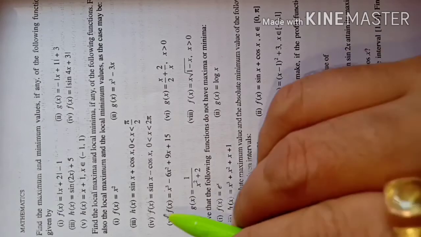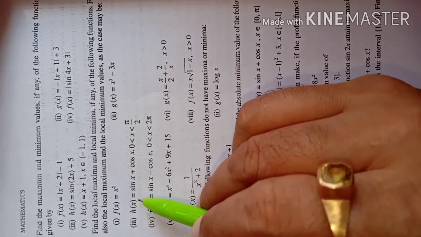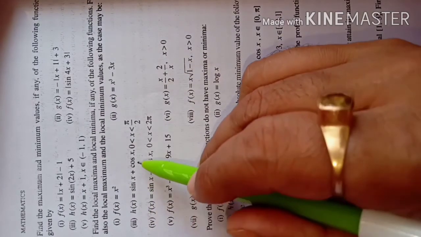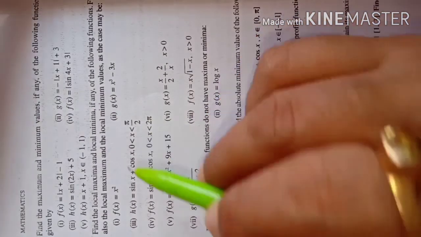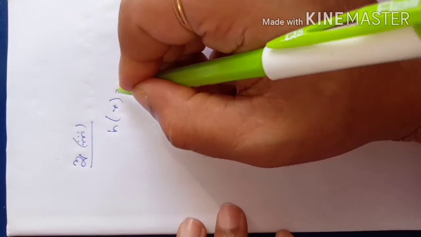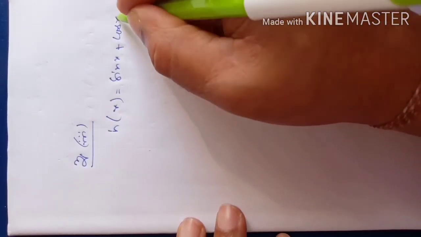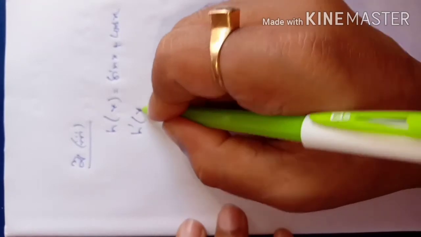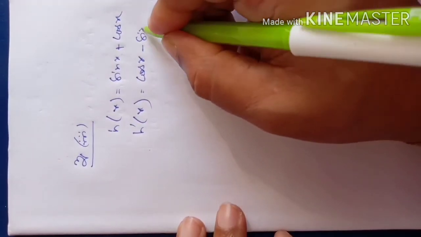Let's go to the next question, dear students. That is question number, Roman number 3. h of x equal to sin x plus cos x, and x lies between 0 and pi by 2, that means in the first quadrant. So h of x is equal to sin x plus cos x. So h dash x equal to cos x minus sin x.